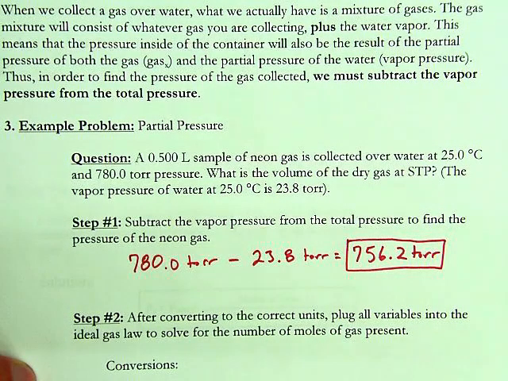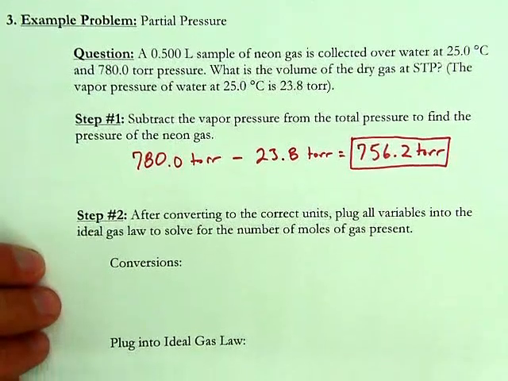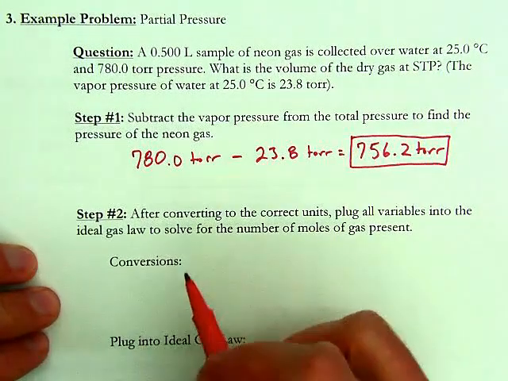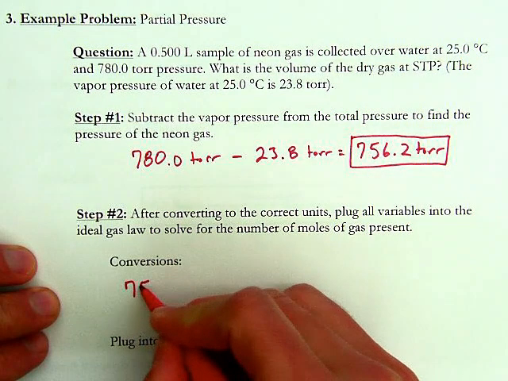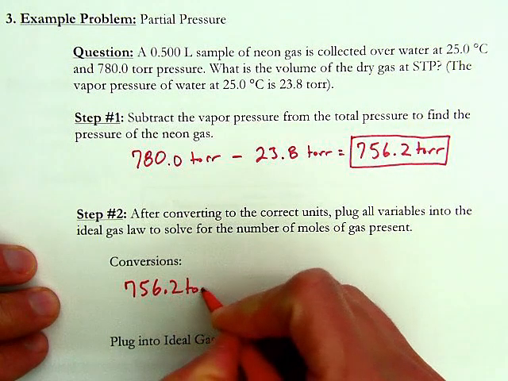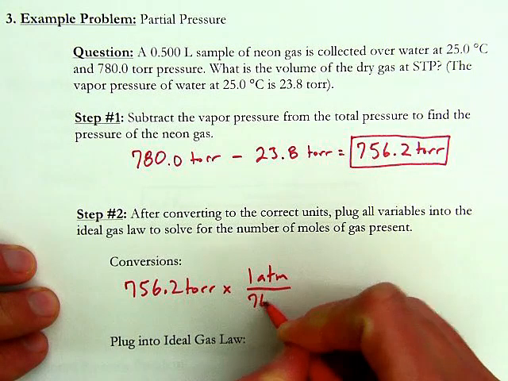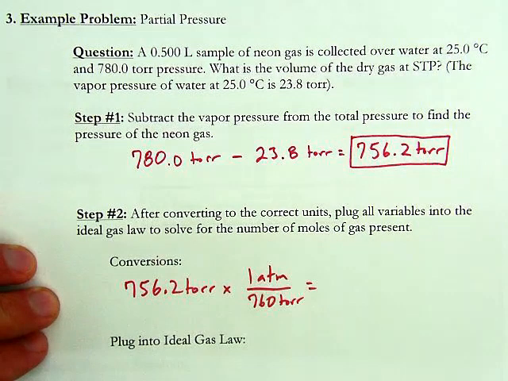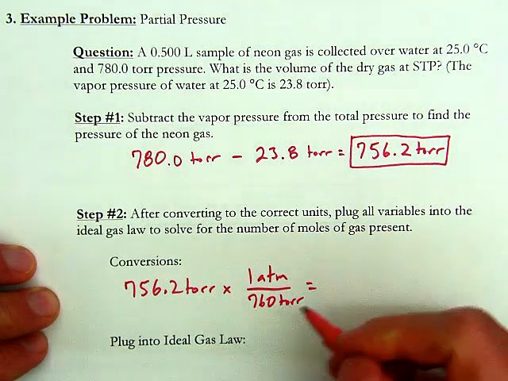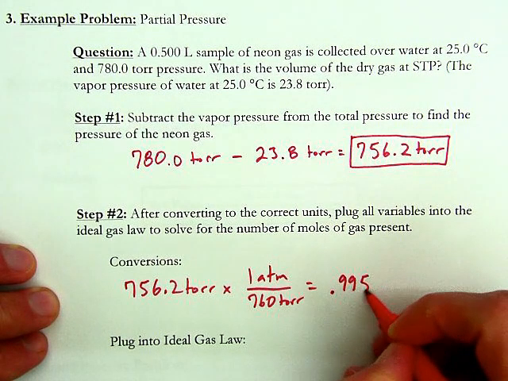Now we're going to use the ideal gas law after, of course, we do some conversions. So we need our pressure to be in atmospheres if we're going to use the ideal gas law. So this is 756.2 torr, and 1 atmosphere is 760 torr. So we're taking this divided by 760, and you can see that's going to be a number that's very close to 1. That's 0.995 ATM.